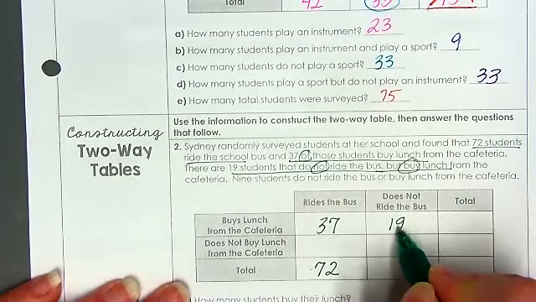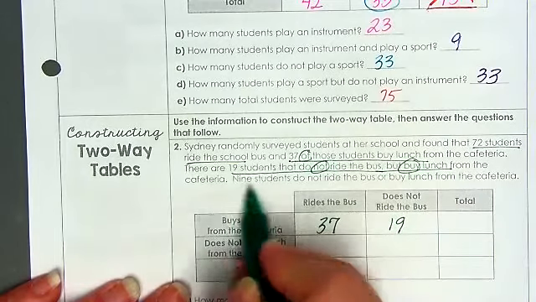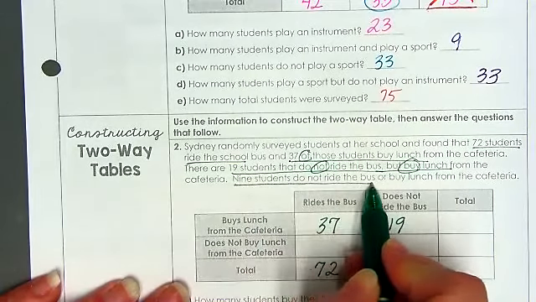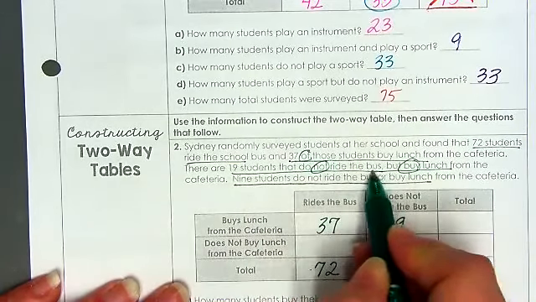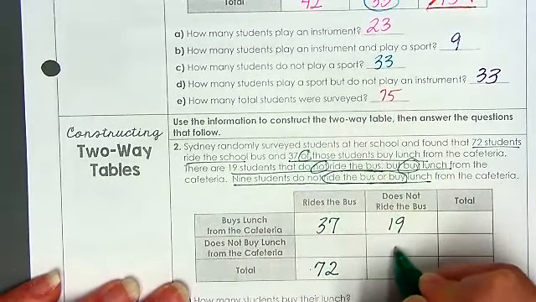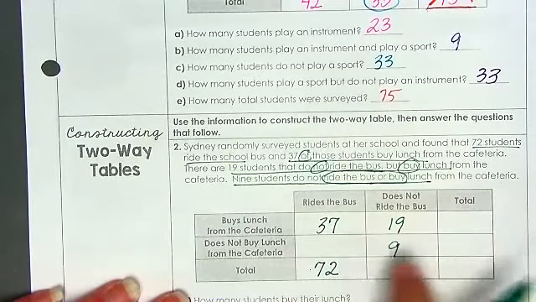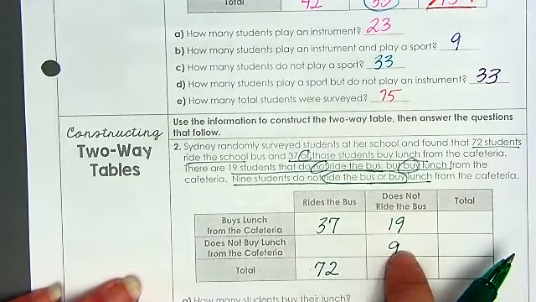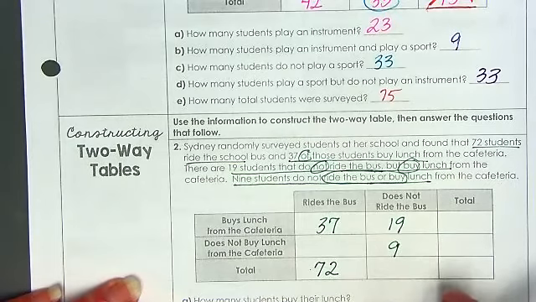So that's why that 19 goes here. From the cafeteria, 9 students do not ride the bus or buy lunch. Do not ride or buy. So that's 9 here because it fits both criteria. So now we've got to fill out the rest of this.